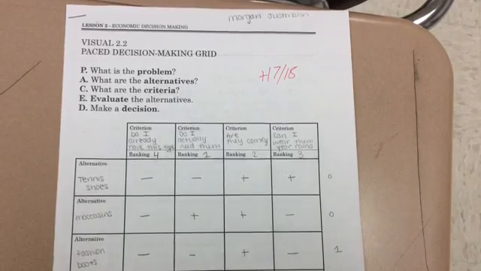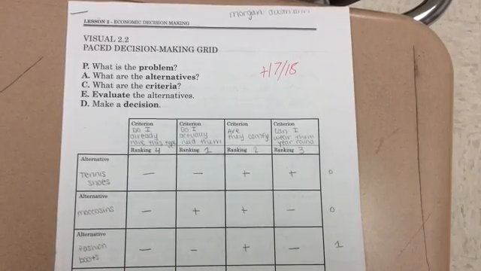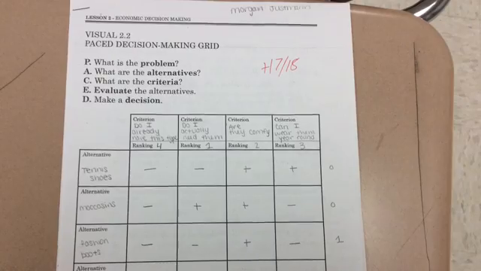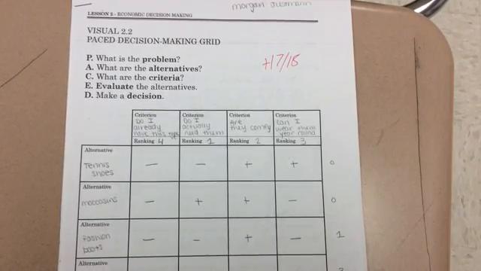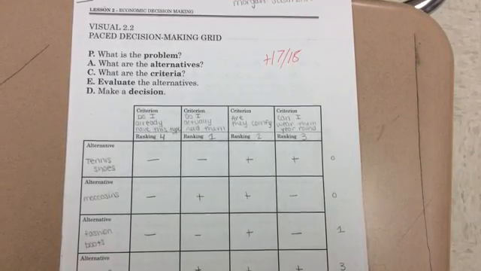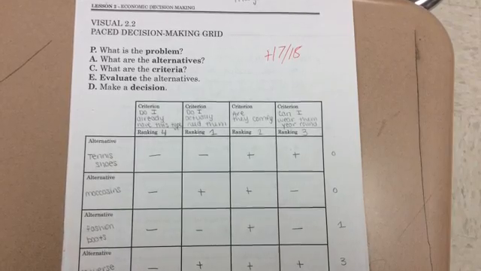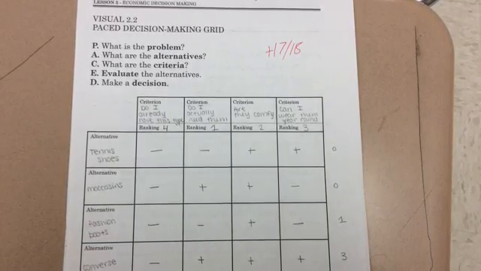This is a simple decision-making model that can be modeled by the acronym PASTE. P, what is the problem? A, what are the alternatives? C, what are the criteria important to your decision? E, evaluate each alternative. And D, make a decision.